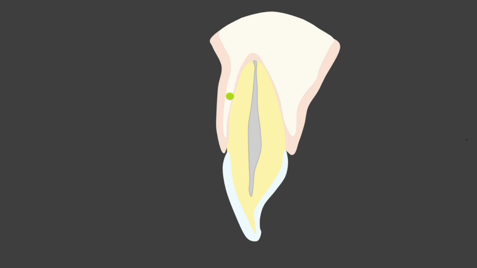Sometimes a purulent exudate originating from the root apex may drain along the root surface and exit via the gingival sulcus. This appears clinically as an endodontic pocket. Therefore, a clinical examination should include a thorough assessment for signs of sinus tracts and periodontal probing depth.